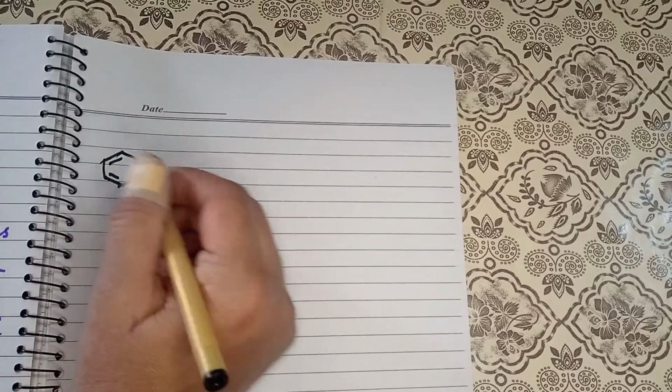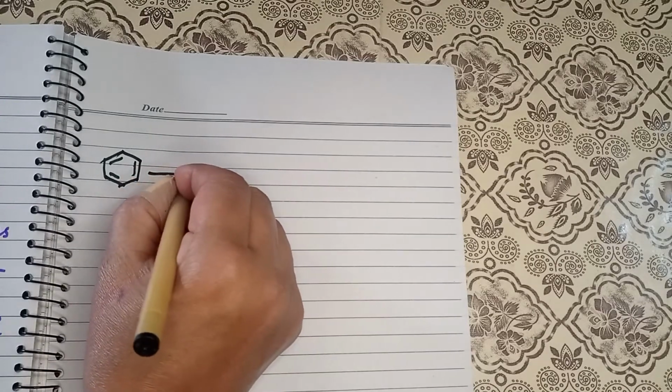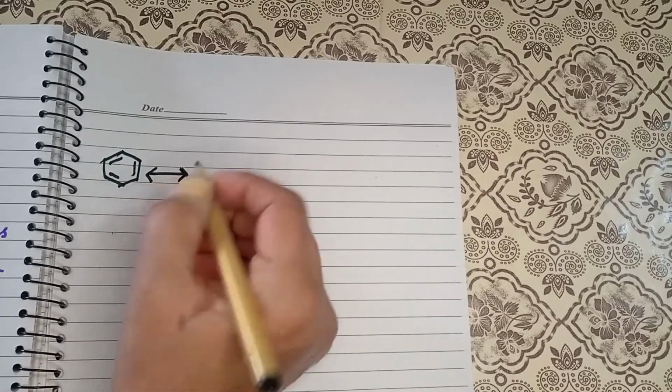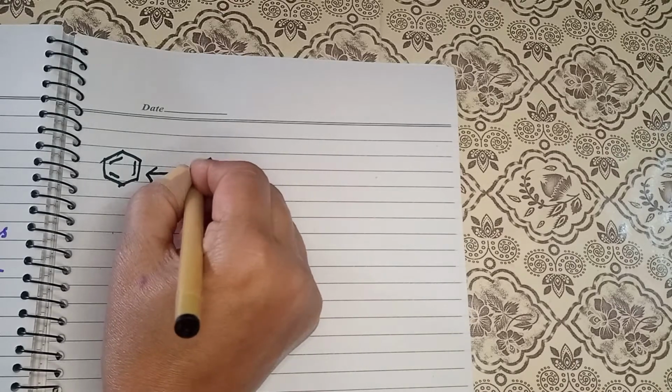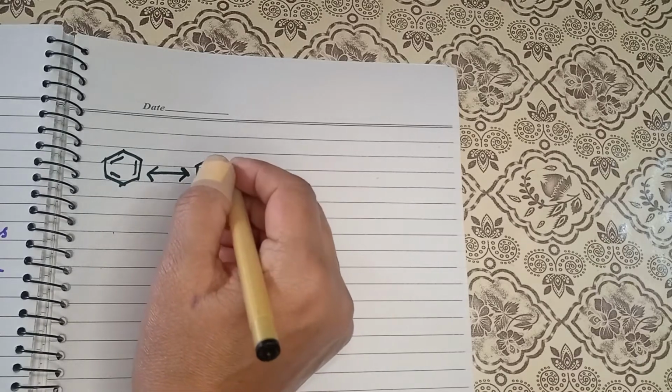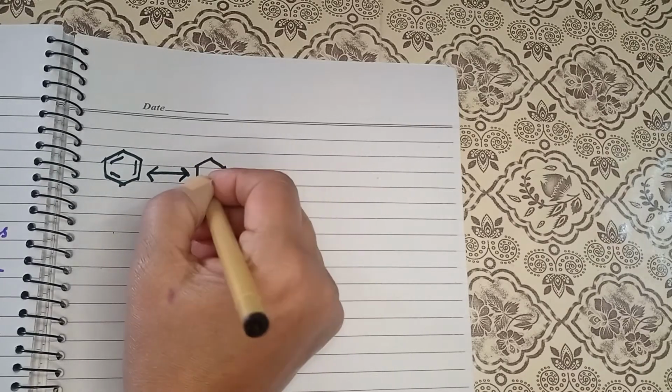This is the first resonating structure of benzene. Resonance is represented by a double-headed arrow. This is the second resonating structure of benzene, like this.